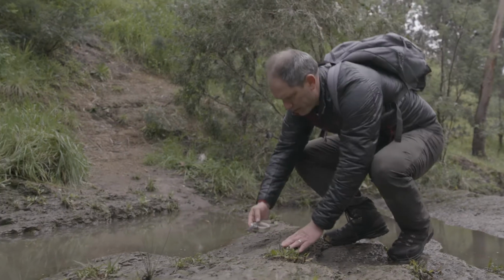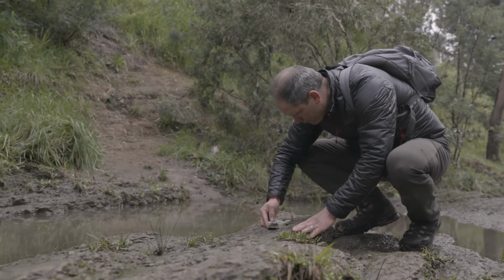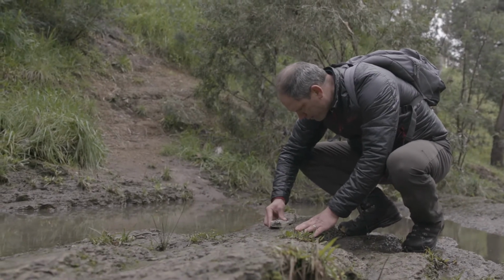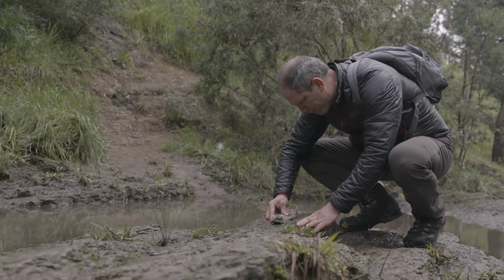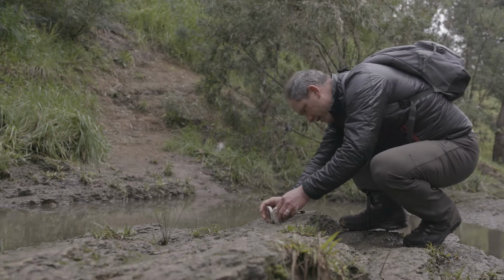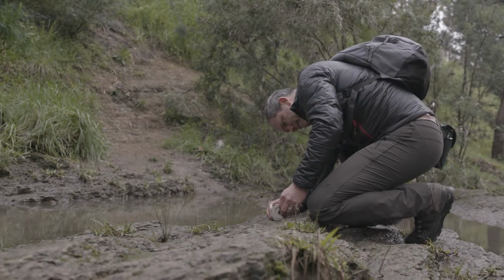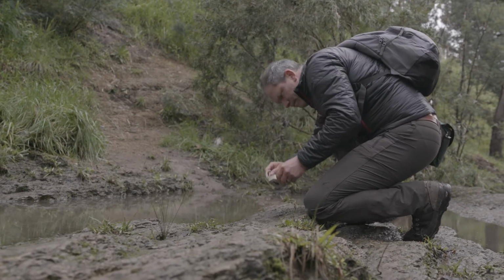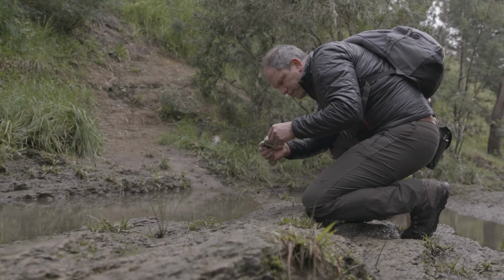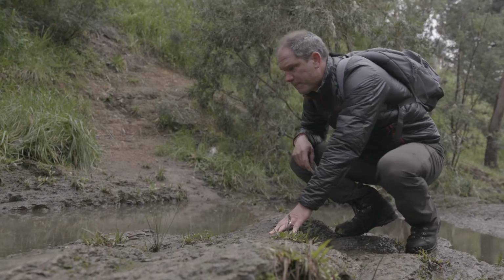So I got a nice bedding plane here. The beds are striking about 115, and they are dipping about 10 degrees. So pretty gently dipping here.